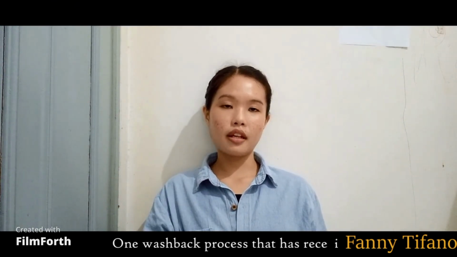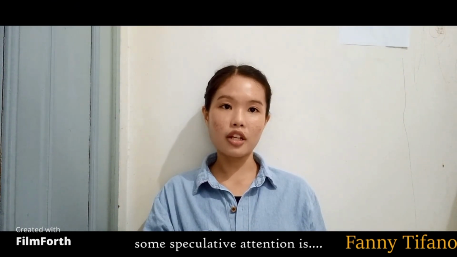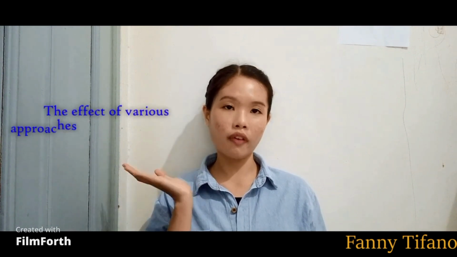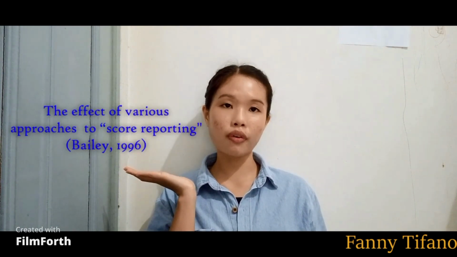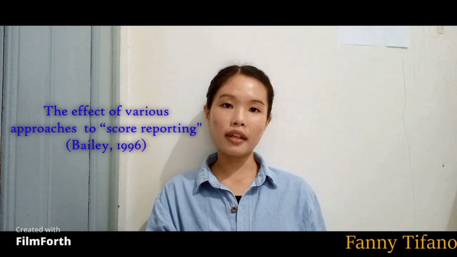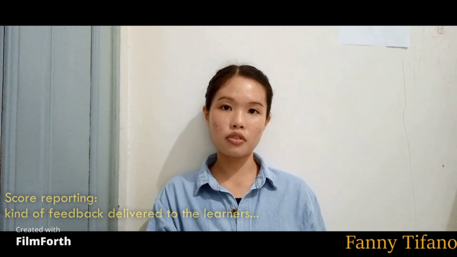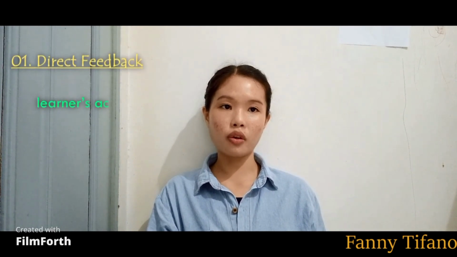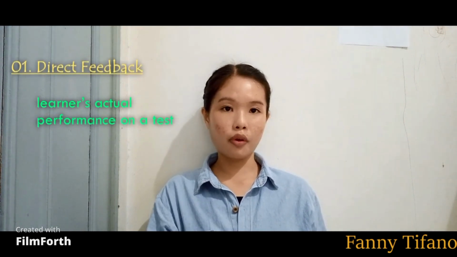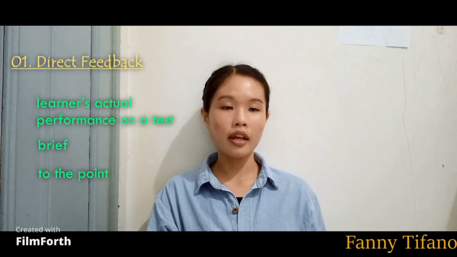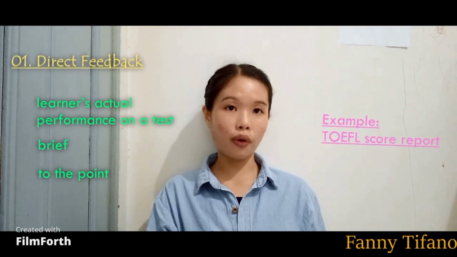One washback process that has received some speculative attention is the effect of various approaches to score reporting. According to Bailey, 1996, the score reporting here refers to the kind of feedback delivered to the learners. Firstly, direct feedback. This kind of feedback consists of a learner's actual performance on a test, which is provided in the score report. Such score reports are brief and to the point. The example is TOEFL score reports.